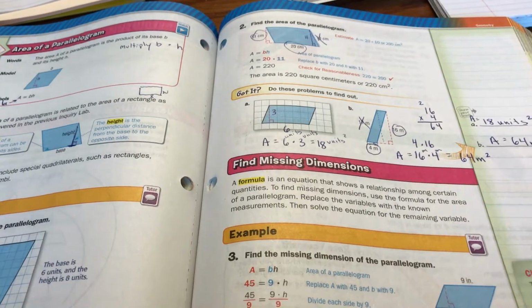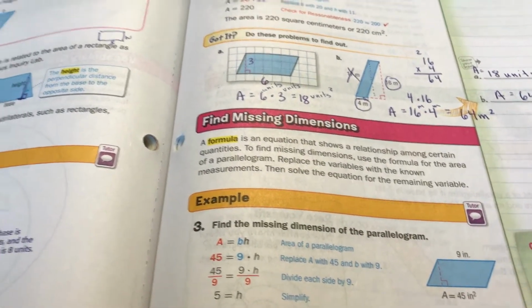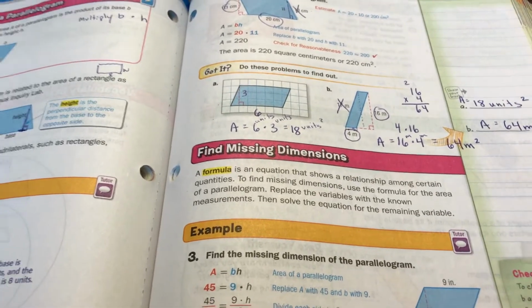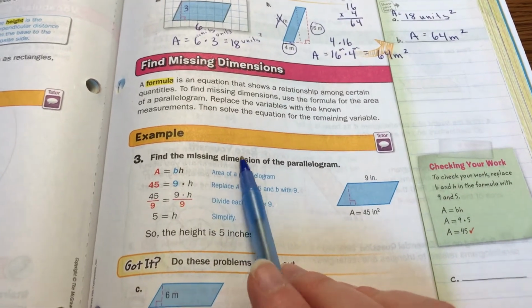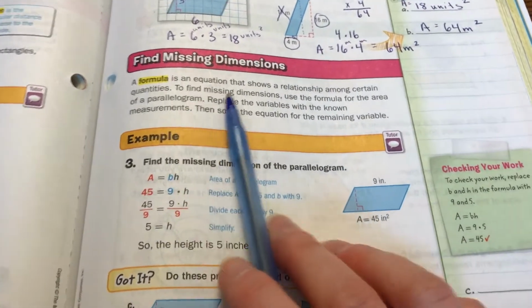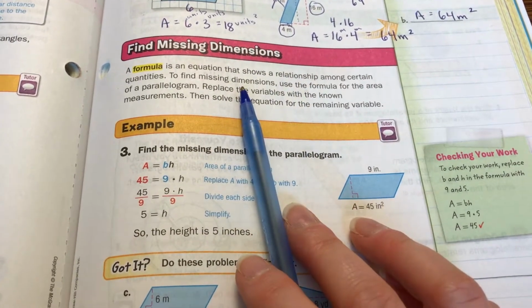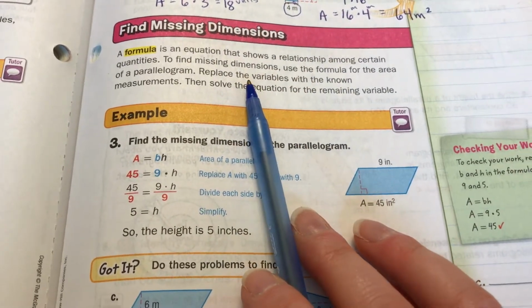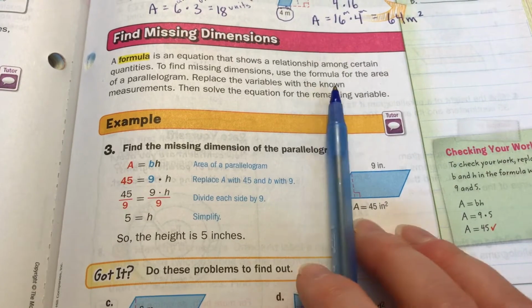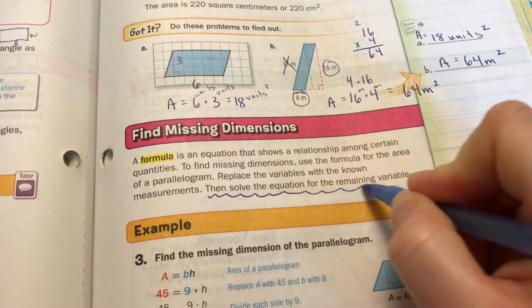So the second part of this lesson is to find the missing dimension. This is getting back into how we solve equations in Chapter 7. We're going to need to know that for this. It says a formula is an equation that shows a relationship among certain quantities. To find missing dimensions, use the formula for area of a parallelogram. Replace the variables with the known measurements, then solve the equation for the remaining variable. So this is going to be the key here.